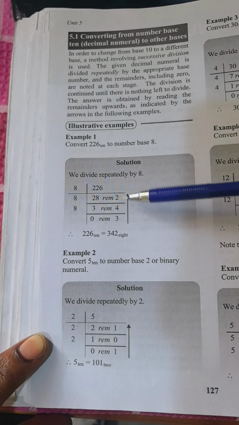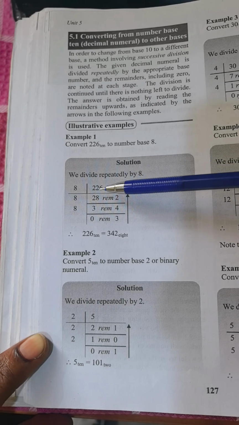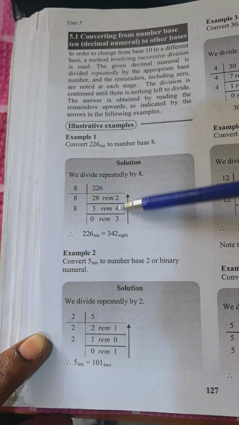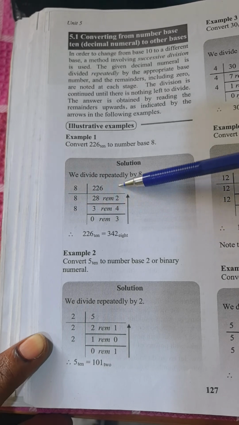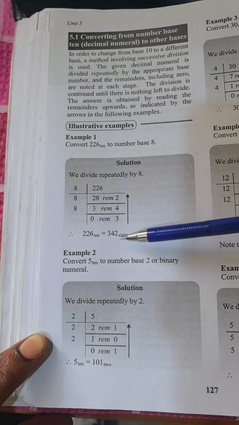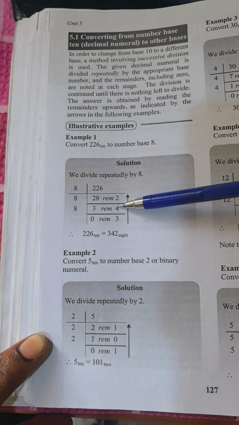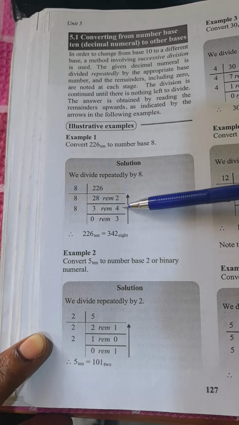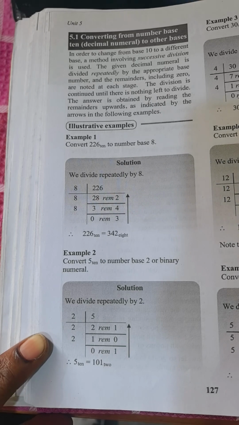Now, what the steps are saying is that we are going to repeatedly divide this number by the base that we are moving to, and the remainders are what we keep. When we are done, we write the numbers upward. So you can see here that's 3, 4, 2. This is the answer, and this is written upwards, not 2, 4, 3, but rather 3, 4, 2. So this is how it is done. The steps seem simple when I speak.